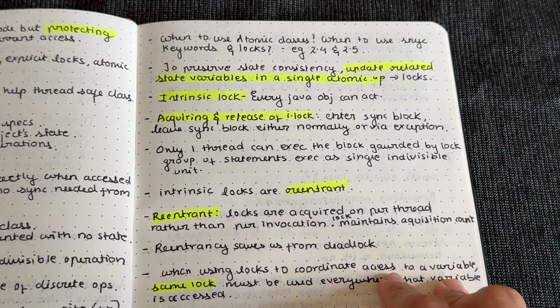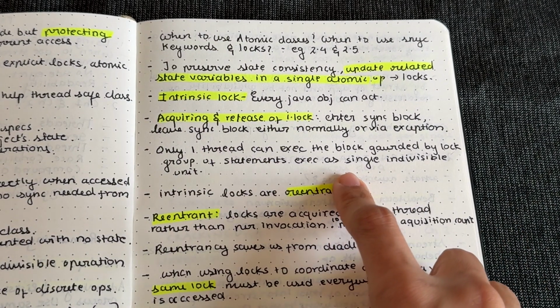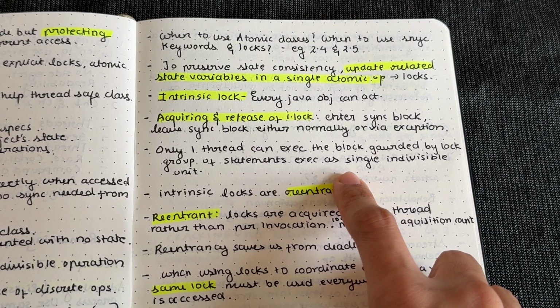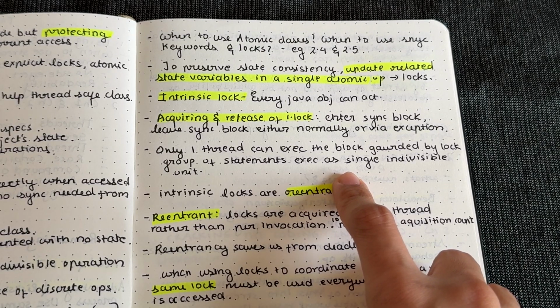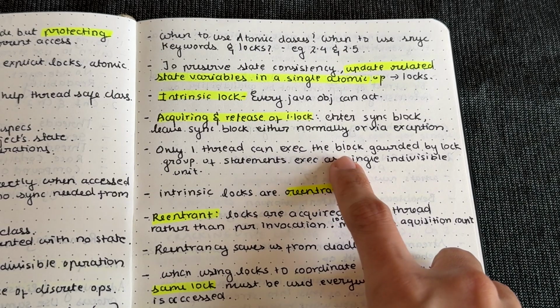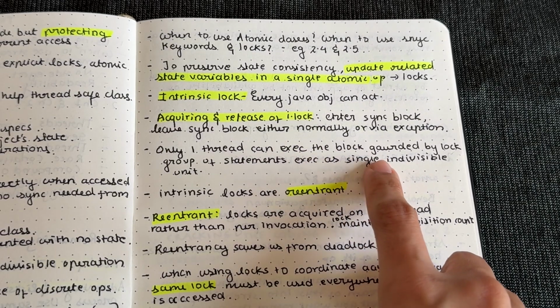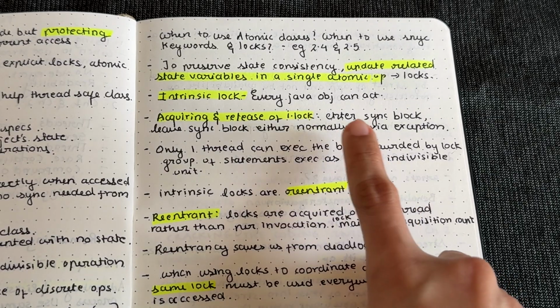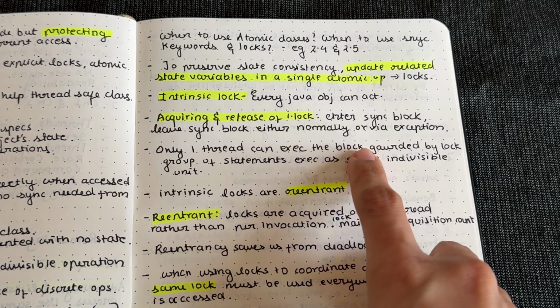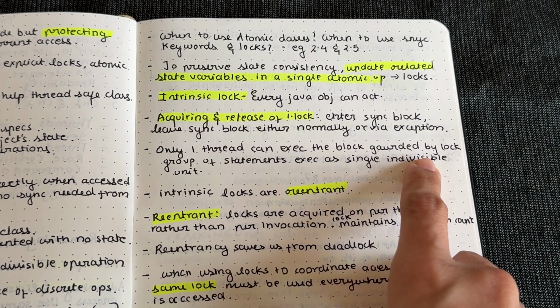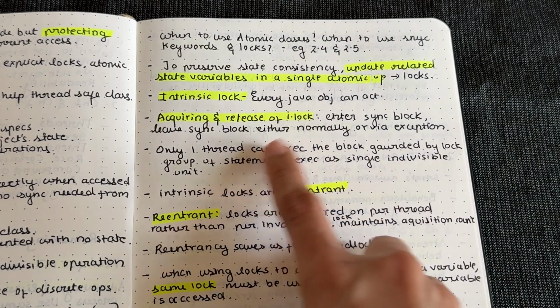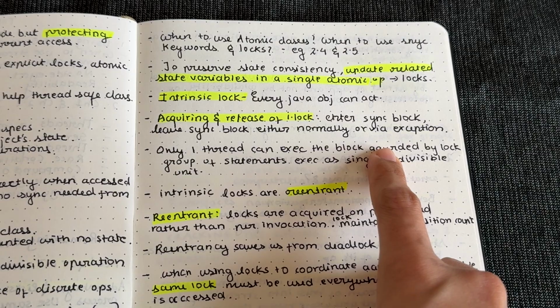For example, let's say we have a class which has two fields, a number and second its factors. So when one thread comes and changes the number, it should also change the factors. If while changing the number, another thread comes and changes the factors, that will lead to data inconsistency because clearly the number and its factors are related to each other.